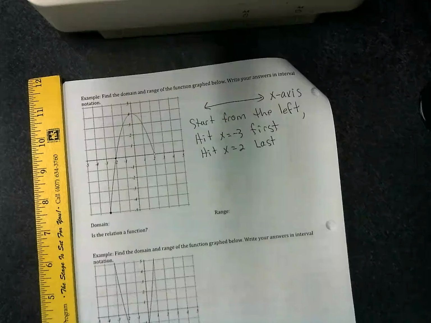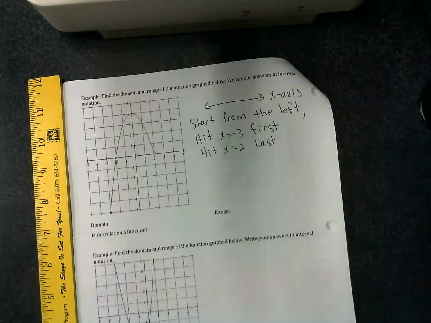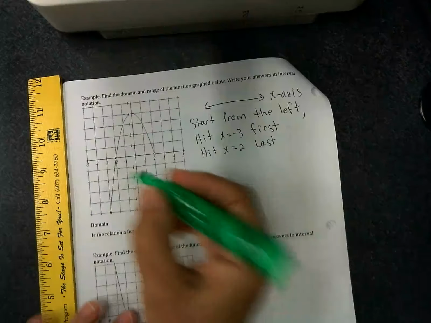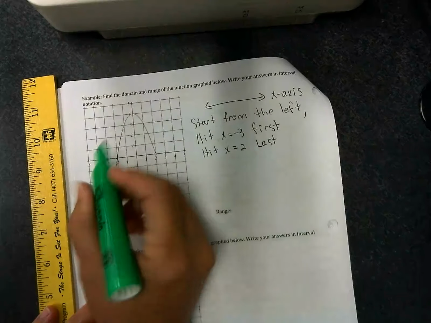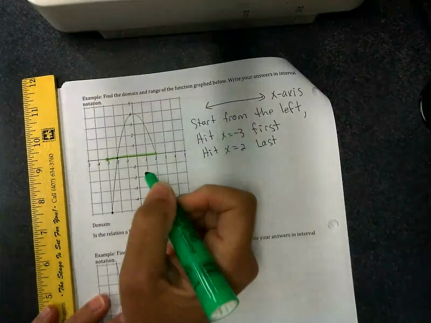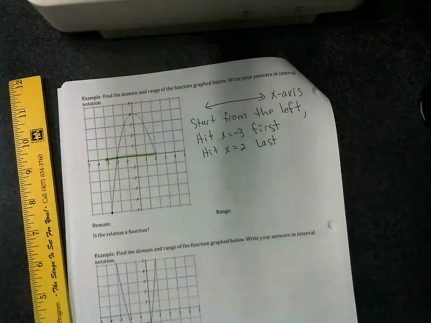The domain is going to include -2, but it's going to keep going. That collapsed snake is going to be, actually, let me do it like this, from here to here, right? So I'm trying to show all those numbers from -3 to 2.